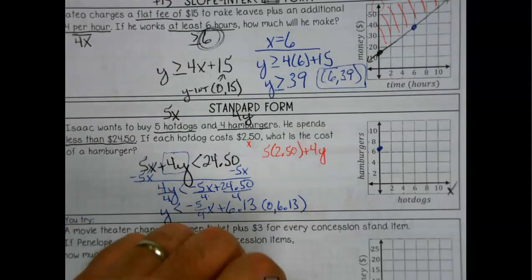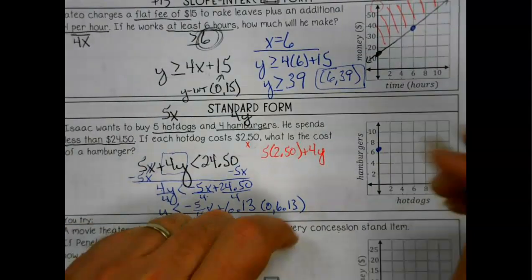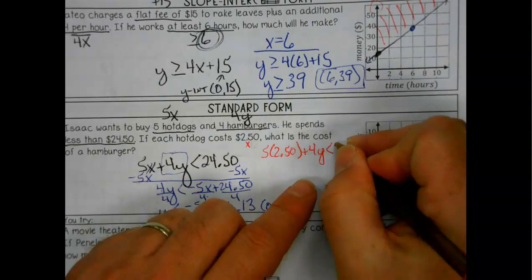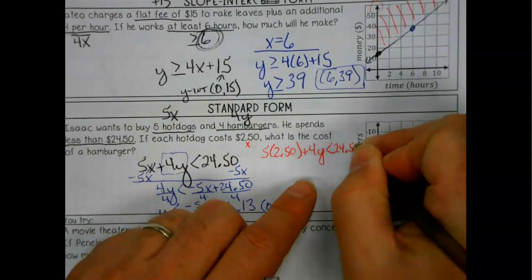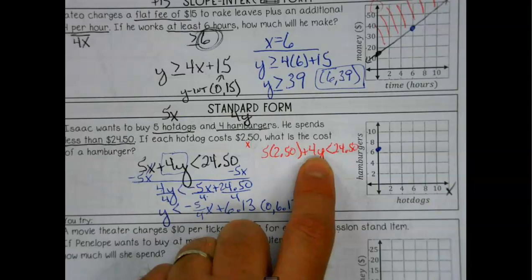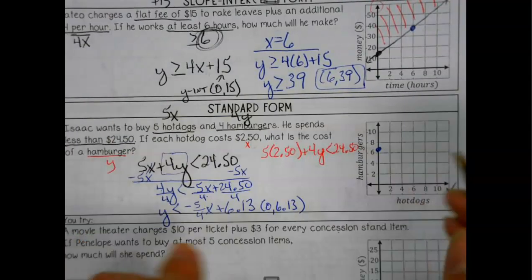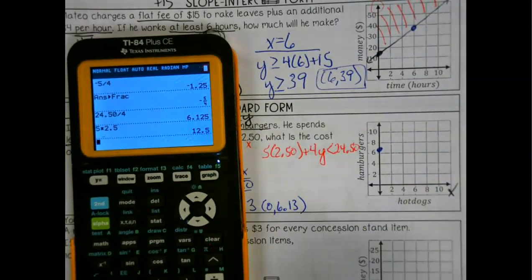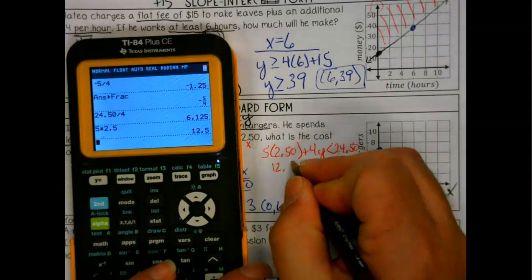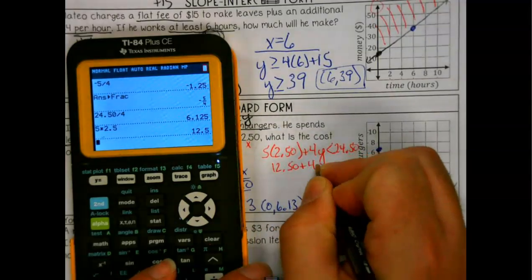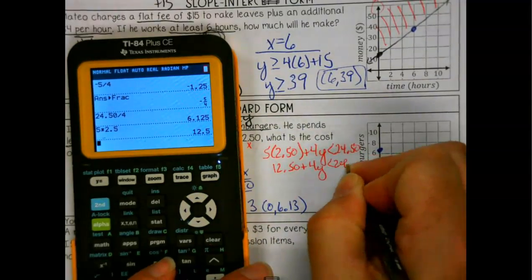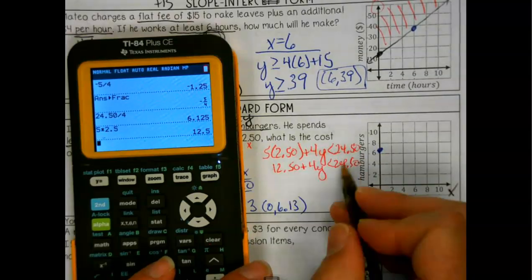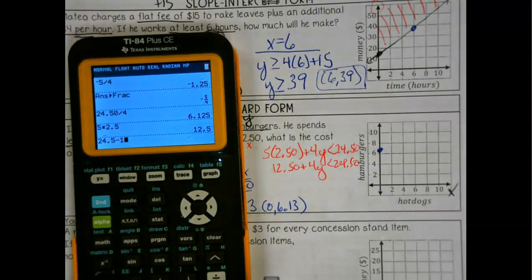Okay, so let's see here. So everything else stayed the same. The only thing that we have that we don't know now is y, the hamburger part. So let's do a little work here. All right, let's minus that 1250 over.